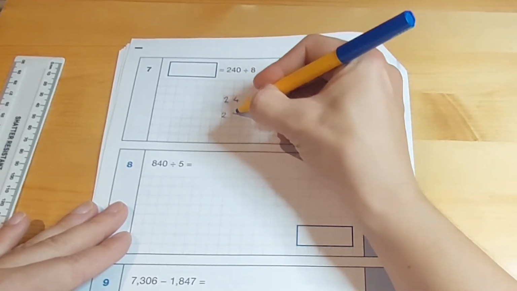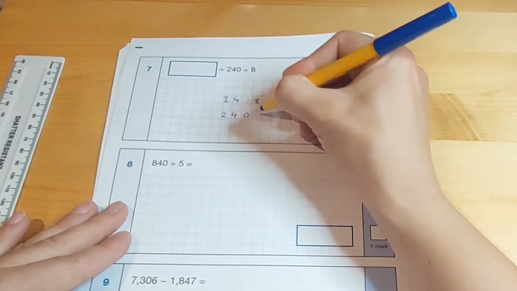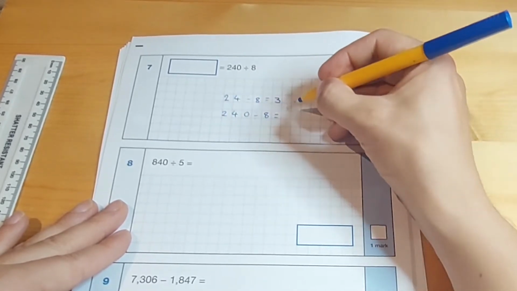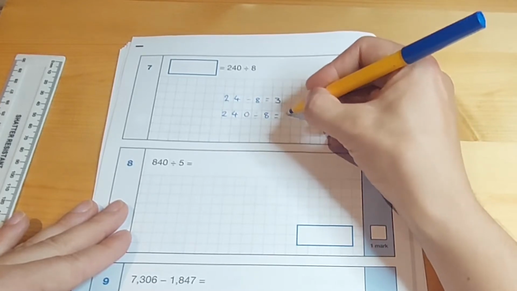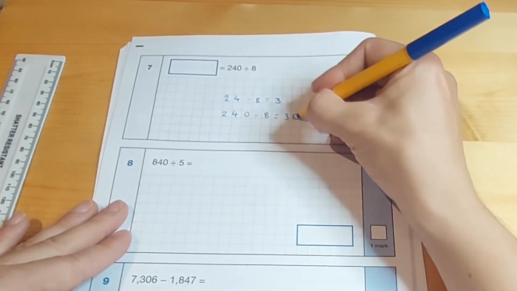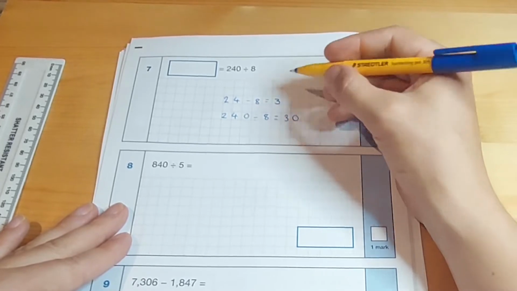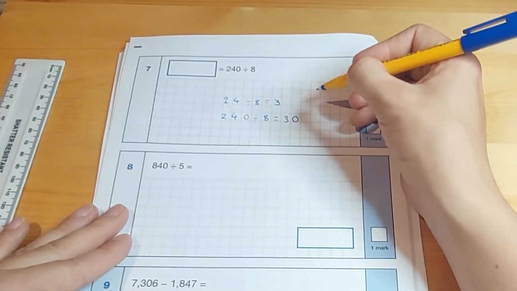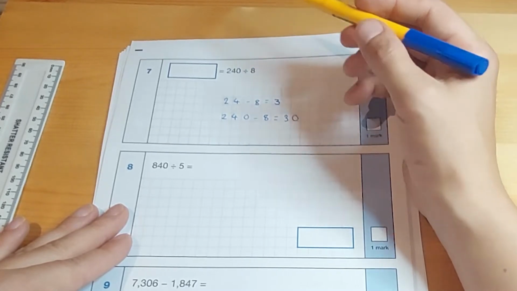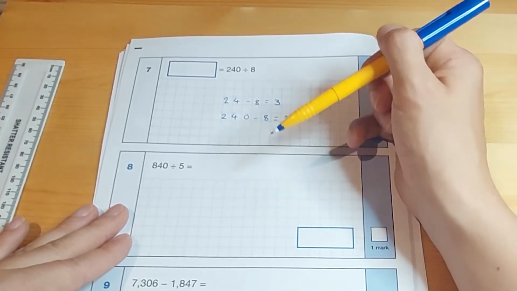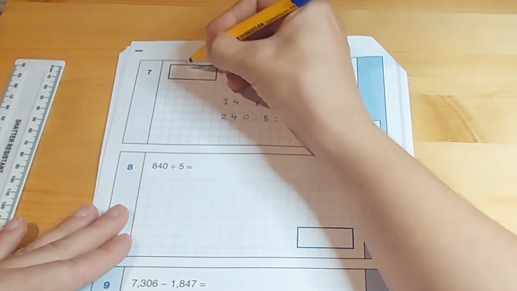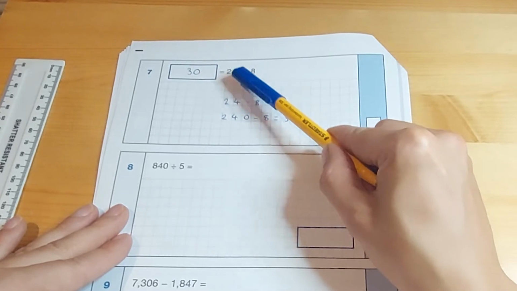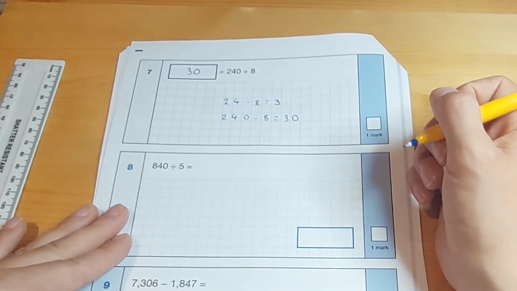So 240 divided by 8 is going to be 3, but with the additional 0, 30. So 8 times 30 is 240. So something equals 240 divided by 8. The answer should be 30. 30 is equal to 240 divided by 8.